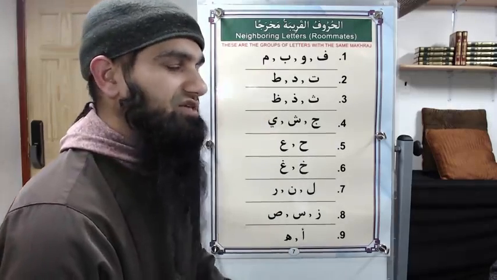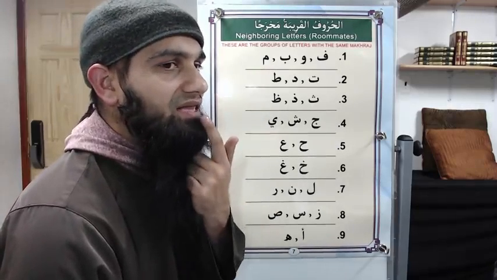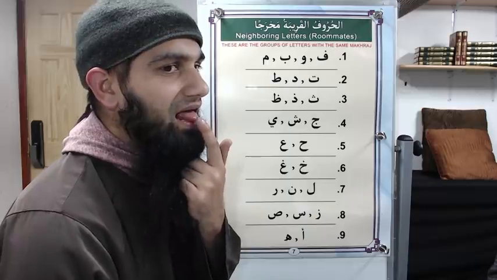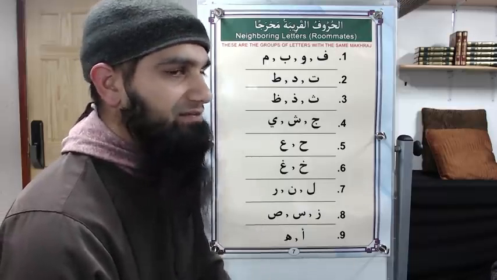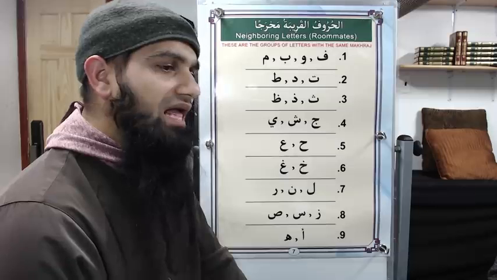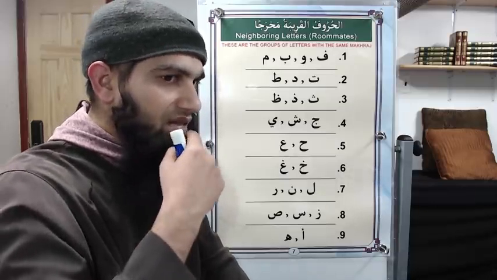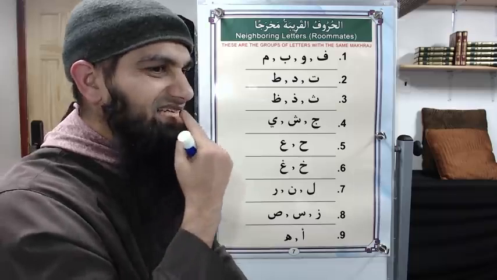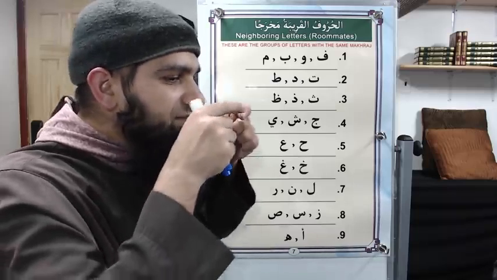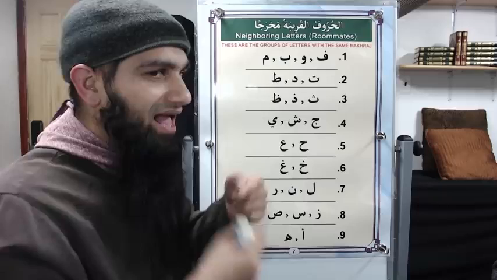Right? Some scholars consider the tip of the tongue placed behind the bottom teeth, but the sound comes from the empty space between the teeth and the tongue.